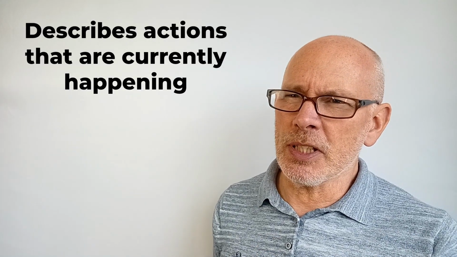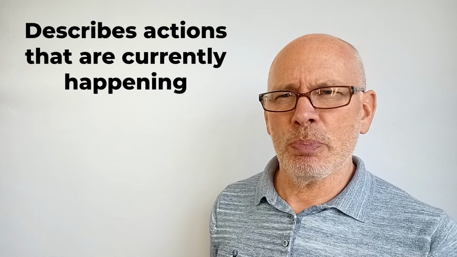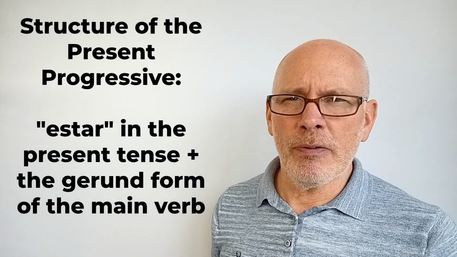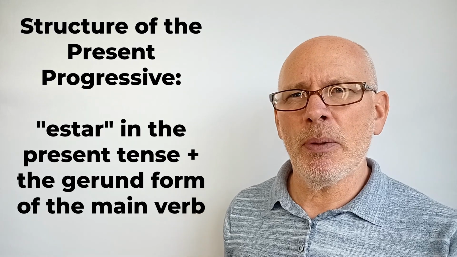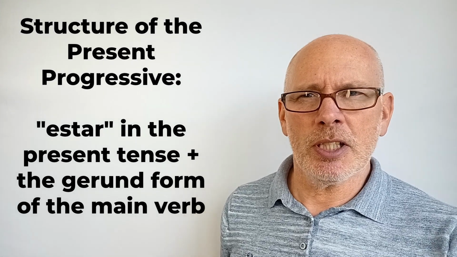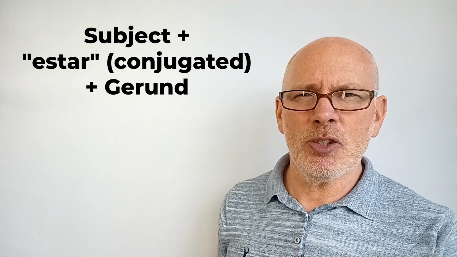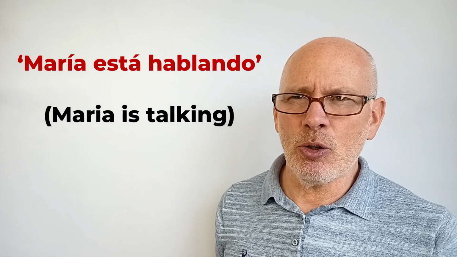So the structure of this present continuous or present progressive tense is formed using the verb estar in the present tense, followed by the gerund form, the ing form in English, of the main verb. So the structure is the subject plus the conjugated verb estar and then the gerund. For example, María está hablando.